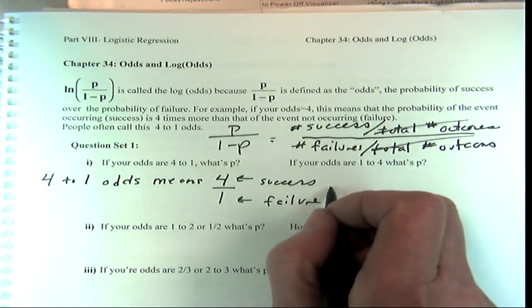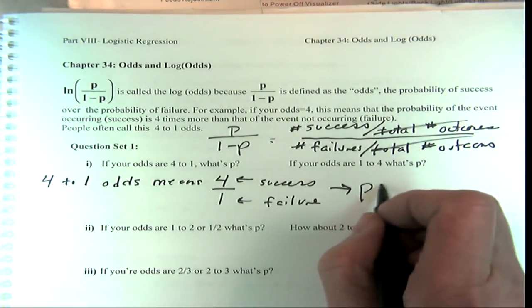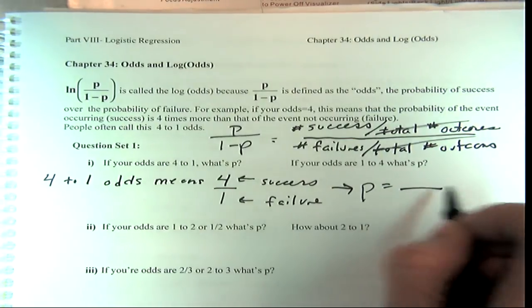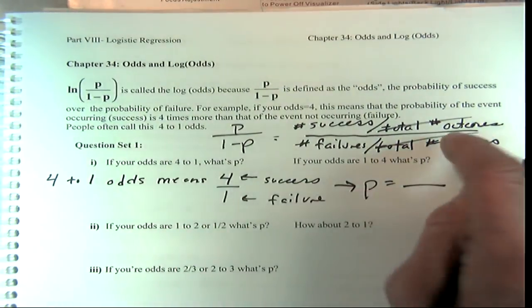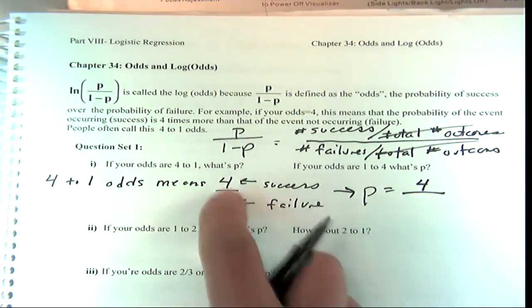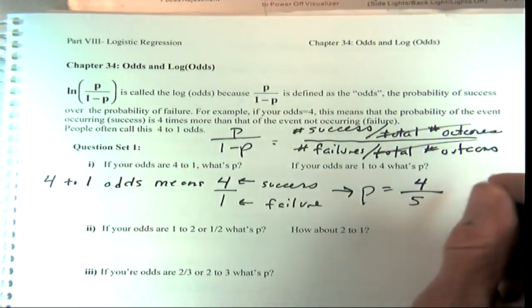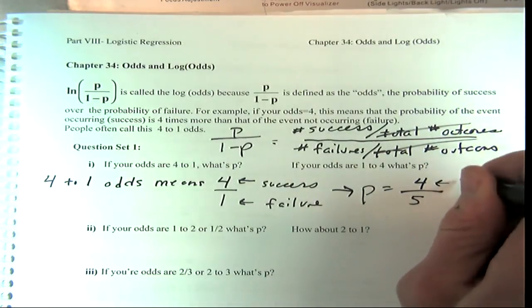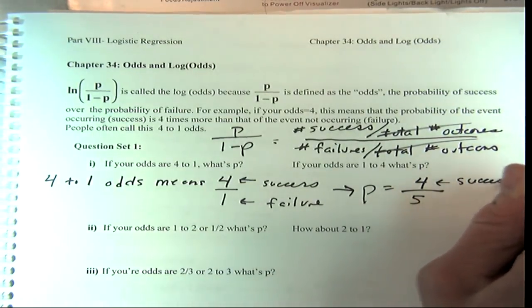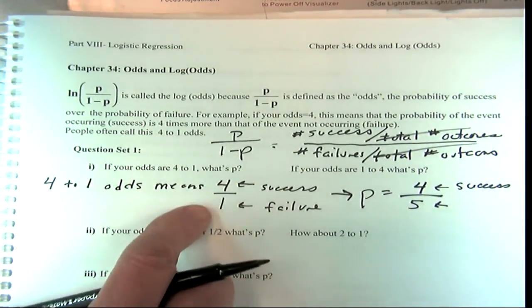So now that we think of that, what's the probability of success? The probability of success is the total number of successes, which is 4, over how many outcomes are there altogether? 4 plus 1, 5. So the numerator is the same, and the denominator is the total number of outcomes, which is just the numerator plus the denominator.